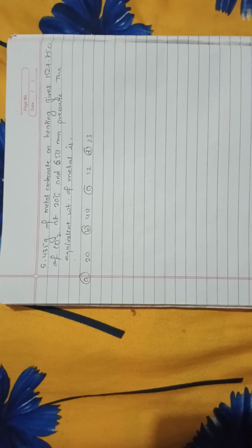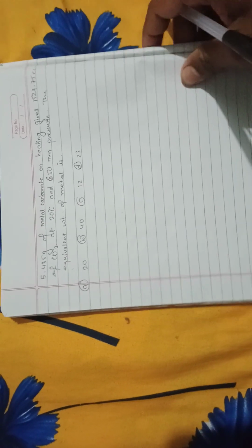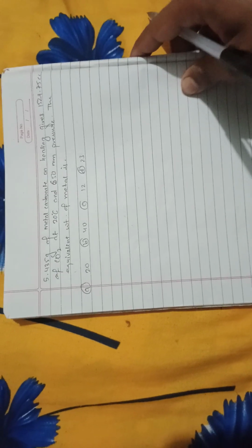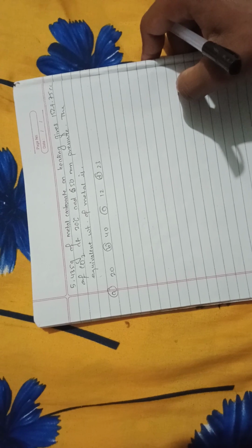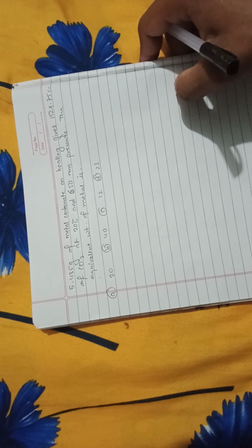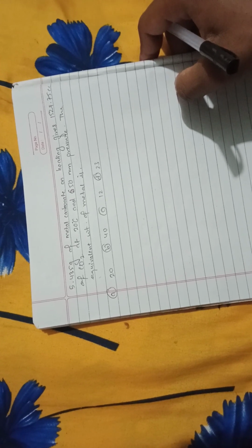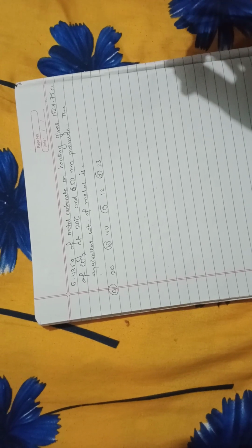Today we have a question from equivalent weight, and the question goes like this: 5.435 gram of metal carbonate on heating gives 1527.75 cc of CO2. Cc means ml, at 20 degrees Celsius and 650 mm of pressure. The equivalent weight of the metal is?